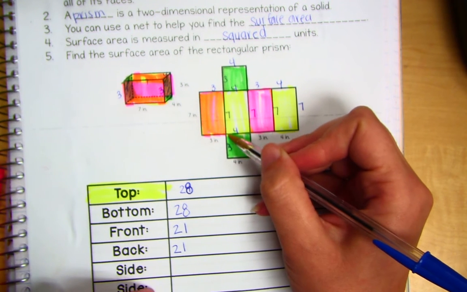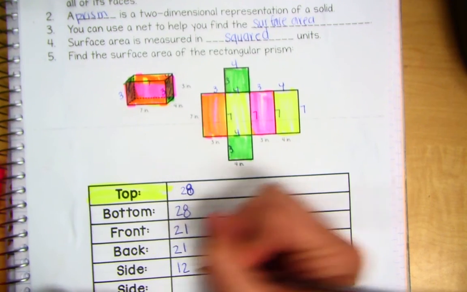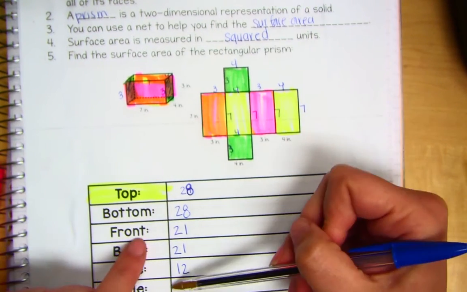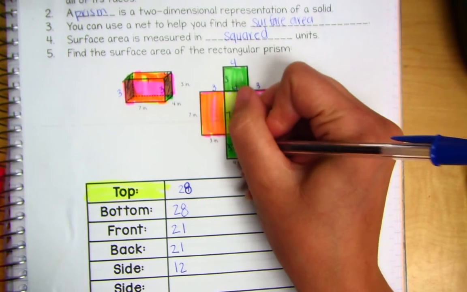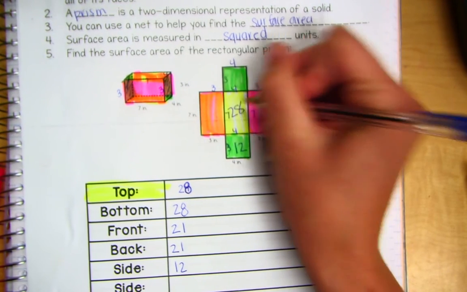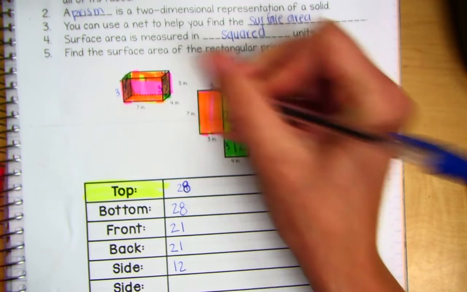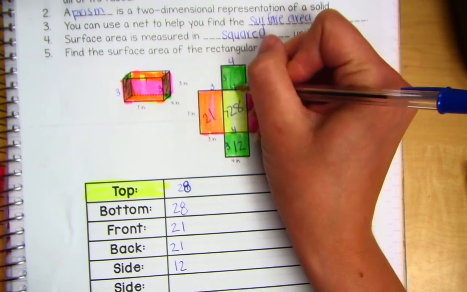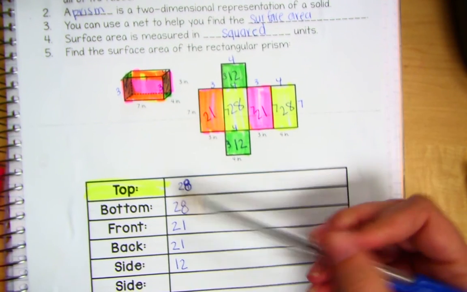So when I do my 4 times my 3, 4 times 3 is 12. And sometimes what I really do, instead of having a chart here, a lot of times I just put it in the middle of the square. So I will say, okay, 4 times 3 is 12, and I put it in here, go 7 times 4 is 28, 7 times 4 is 28. 7 times 3 is 21. 7 times 3 is 21. And I go, oh, 4 times 3 is 12.